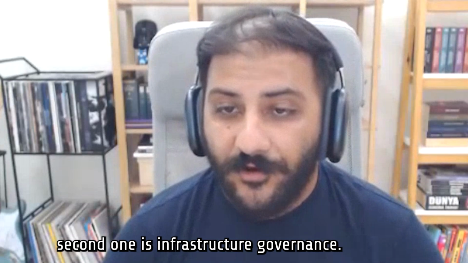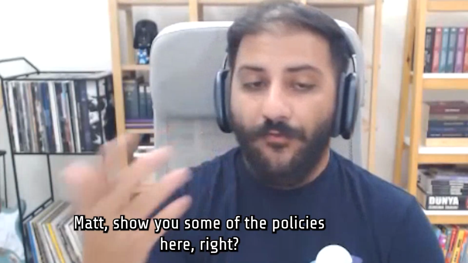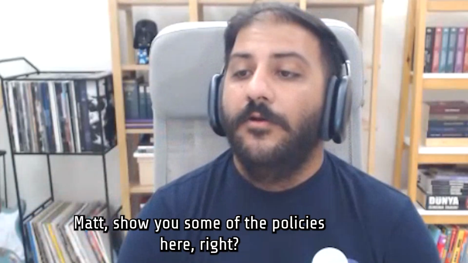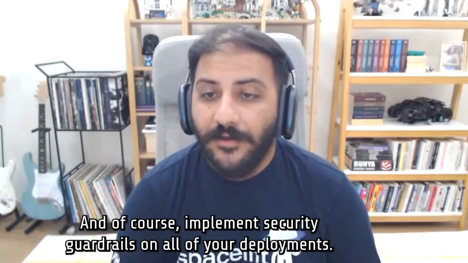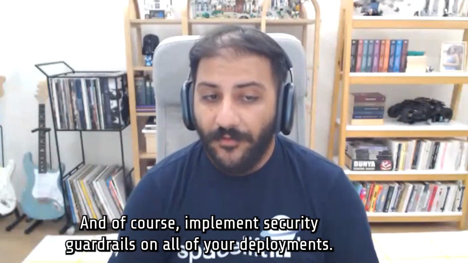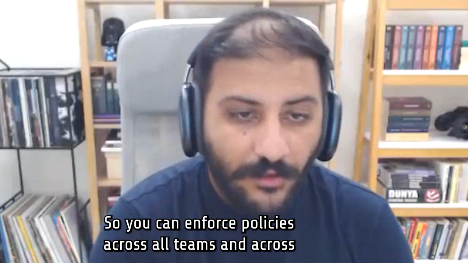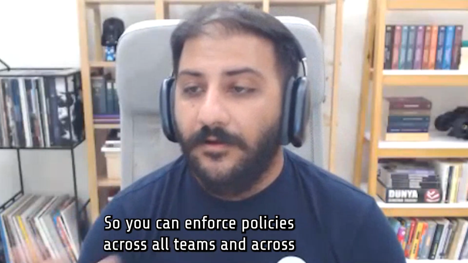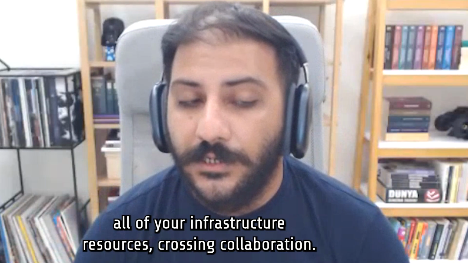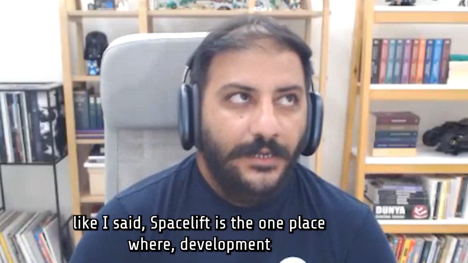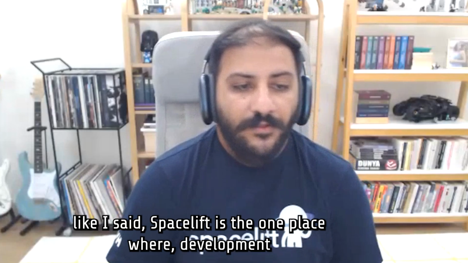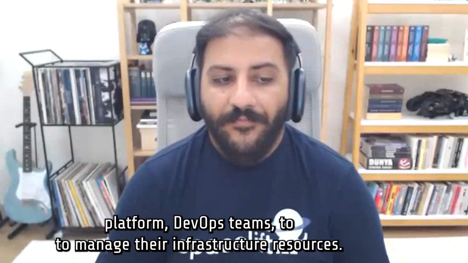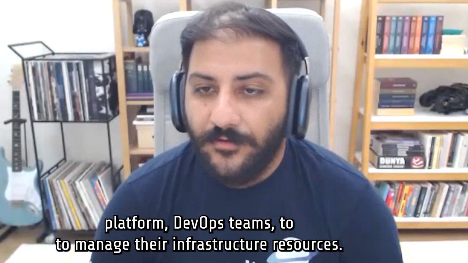The second one is infrastructure governance. Matt showed you some of the policies here, right? It allows you to have more control and of course implement security guardrails around all of your deployments, right? So you can enforce policies across all teams and across all of your infrastructure resources. Cross-team collaboration, like I said, Spacelift is the one place for development platform, DevOps teams to manage their infrastructure resources.